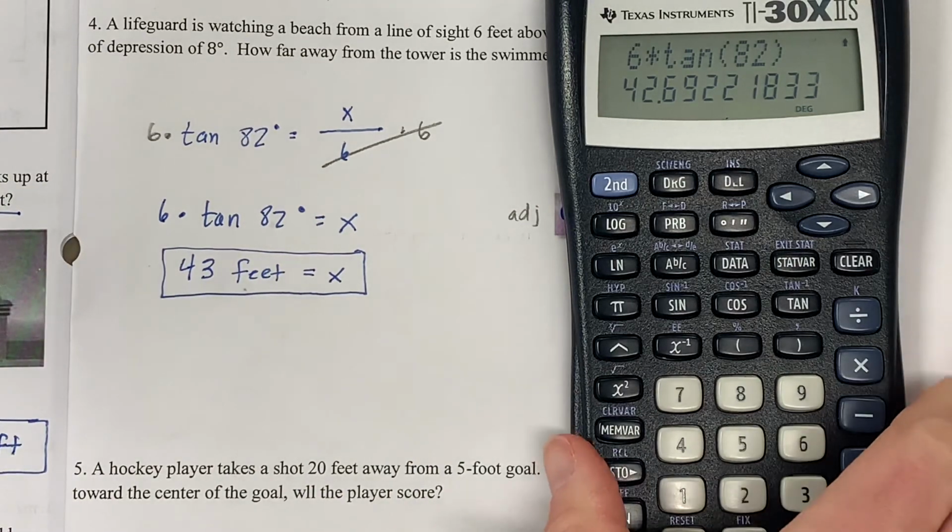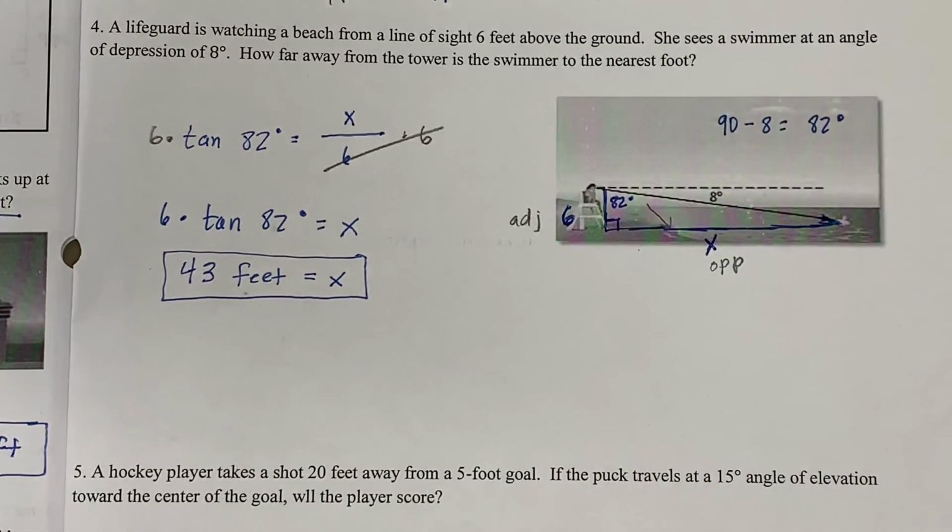Very good. We're going to end our 8.5 notes right here. Okay, in the homework that you're going to attempt, the homework is 90% less than 8.4. And then there's 2 problems, one angle of elevation and one angle of depression from 8.5. Good luck.